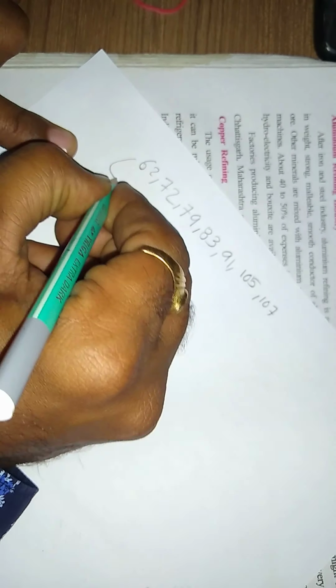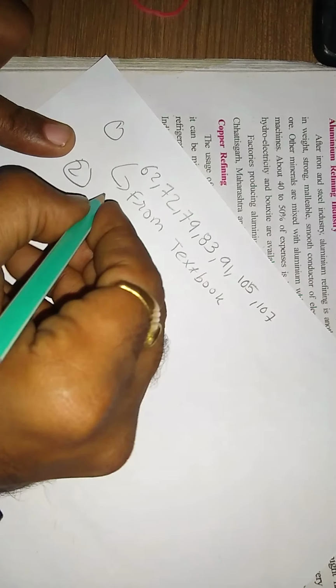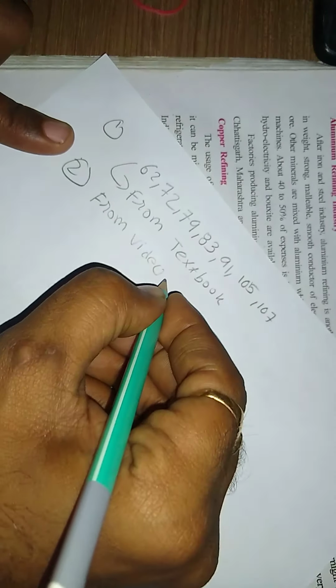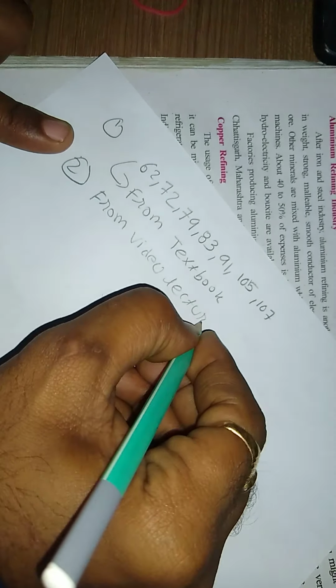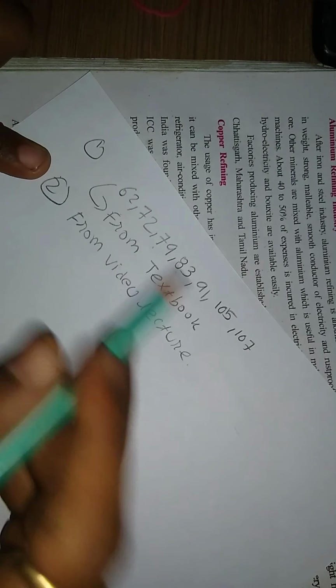The first one is from textbook, and then the second one is from video lecture. Is it okay? Fine. So all these you need to copy from textbook to separate map.